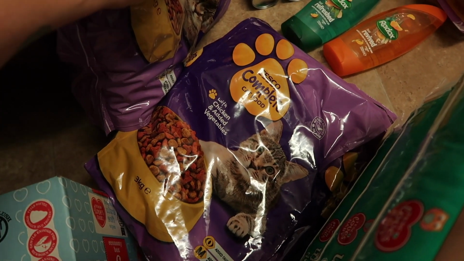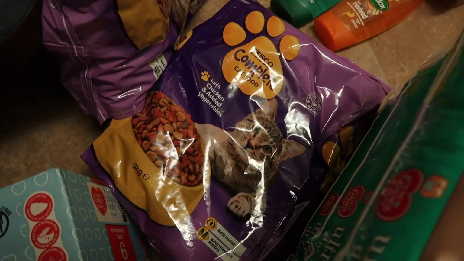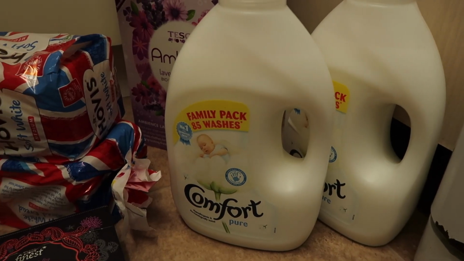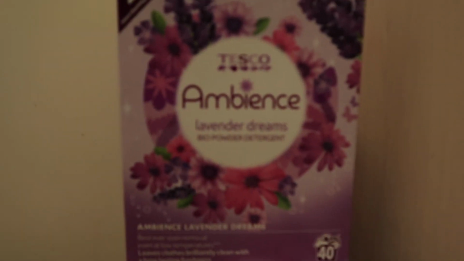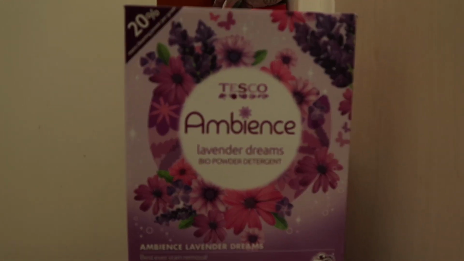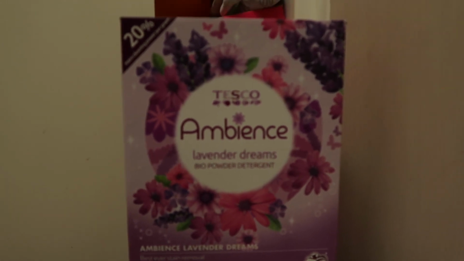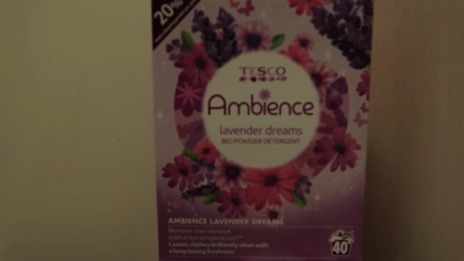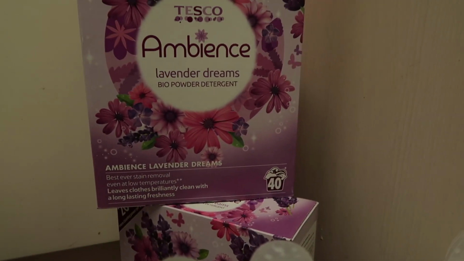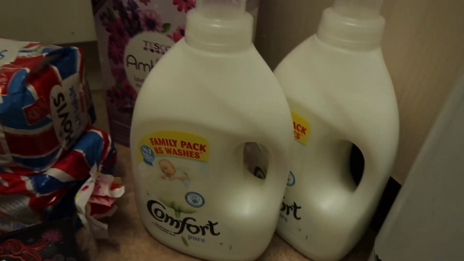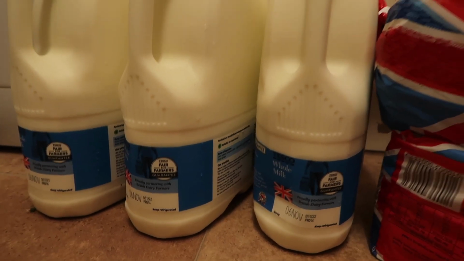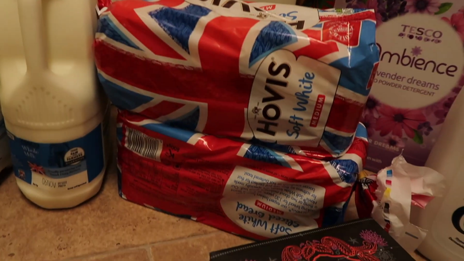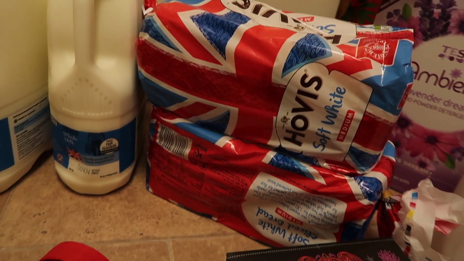So we just get them 2 big bags of that, and that will last them for the month. They don't really eat a lot. The Comfort was on offer. It was just £3 a bottle, and there weren't really any good deals on washing powder this month. So we're trying the Tesco one. Give that a go. We won't use all of that through the month, but there are 5 of us to wash for. Bread and milk we buy for the first week, and then we do top-up shops for those sort of things.